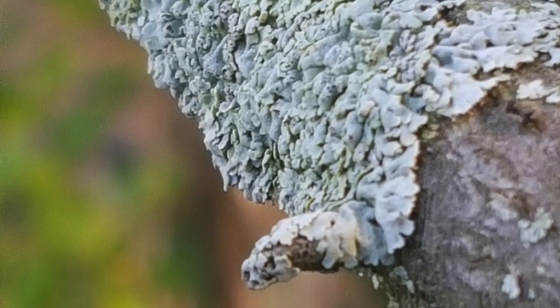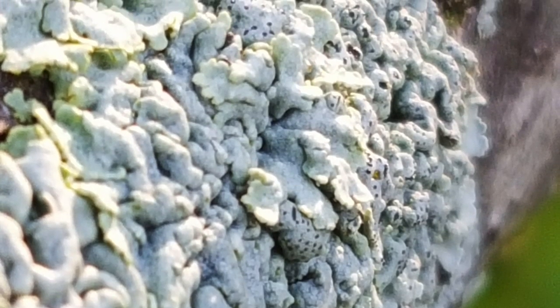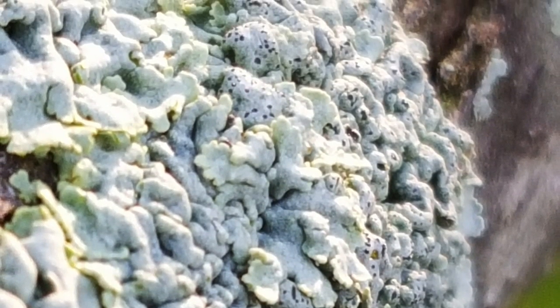algae. Also, the lichen itself forms a commensalism with the tree. The tree provides a place for the lichen to grow and thrive, where it does not need any sunlight and gets moisture from the tree without harming the tree itself.